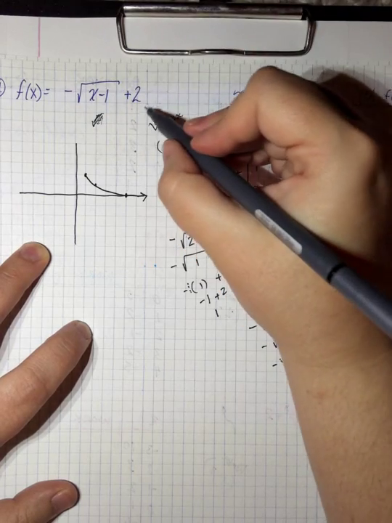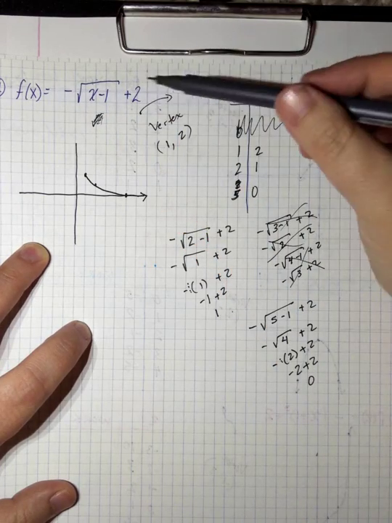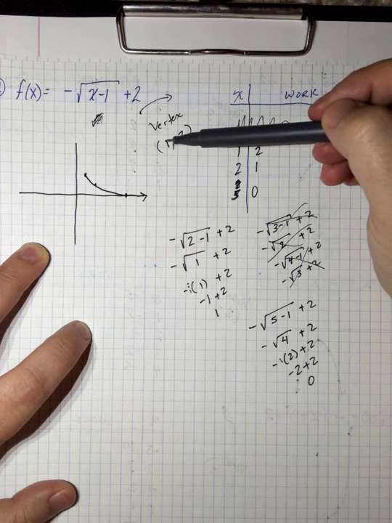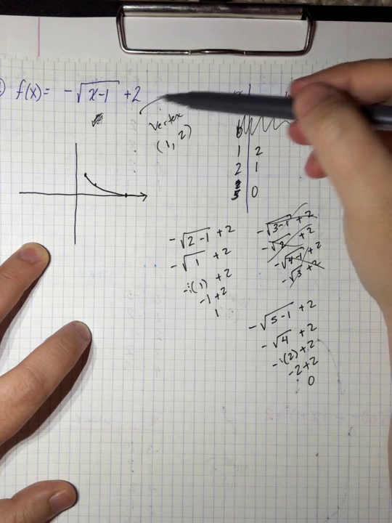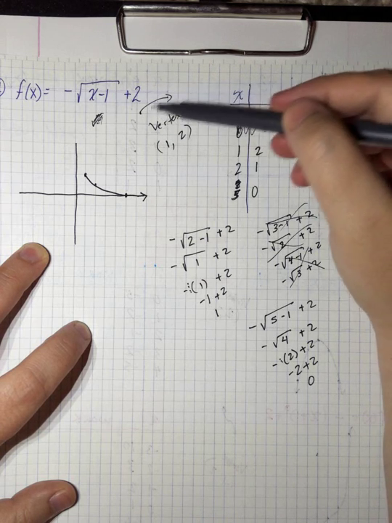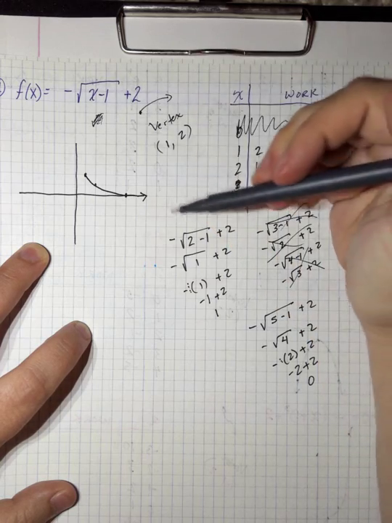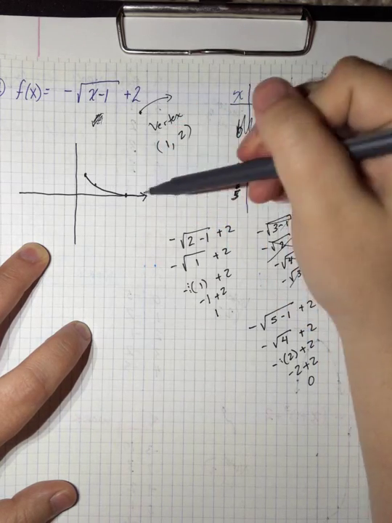So remember that the parent function graph looks like this. So basically the a value, again, just reflected it, just like it does all the other ones. It turned it from this direction. It just flipped it completely over the x-axis basically, and it looks like this.